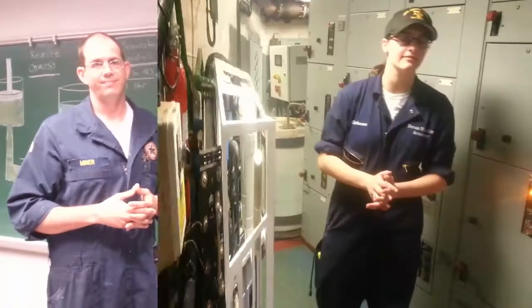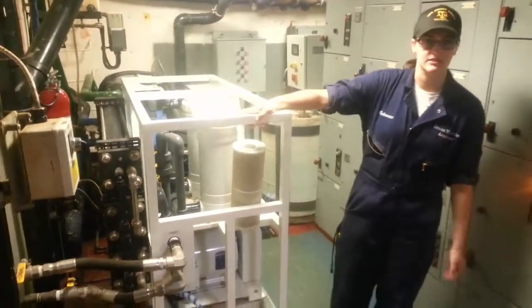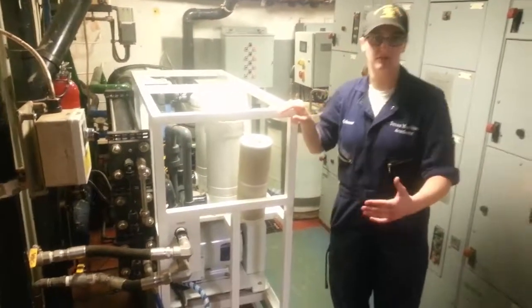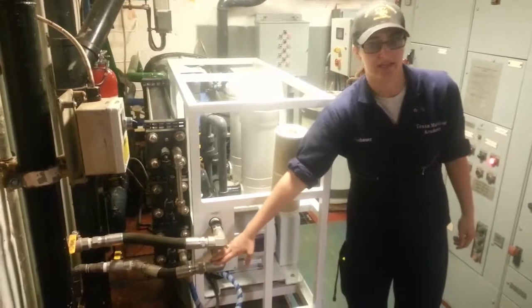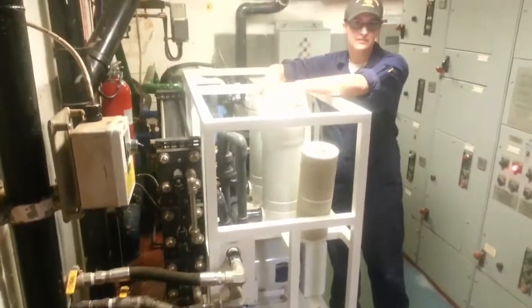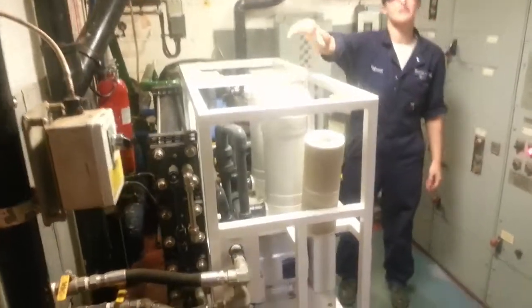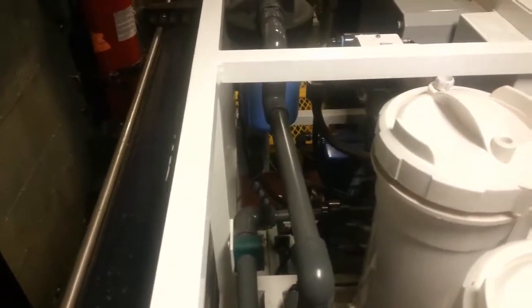Thank you. The RO unit that supports the general rider. We're just going to walk through how we get salt water and fresh water. The salt water comes through the supply line located here, and then it goes through these three filters, or sediment filters. And then from these three filters, it's going to go to the high pressure pump that's located down here. It's the blue thing. From the high pressure pump, it is sent through the membrane.